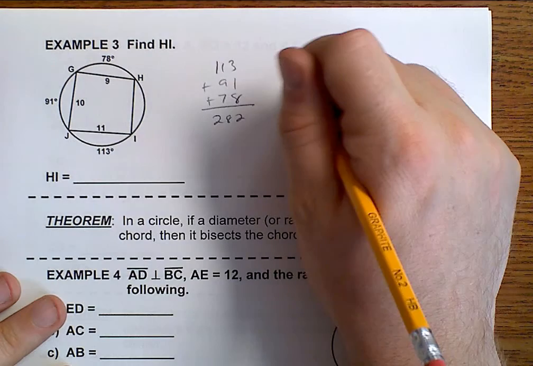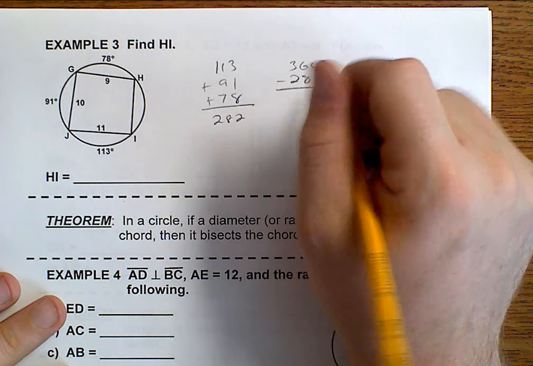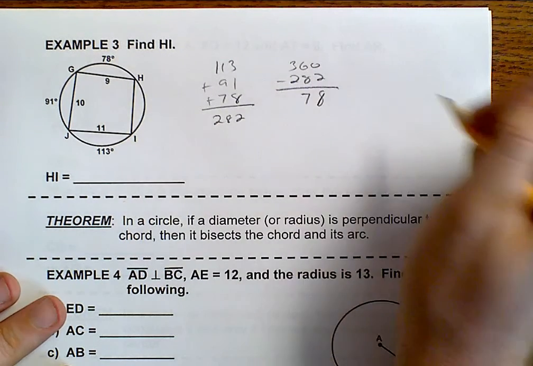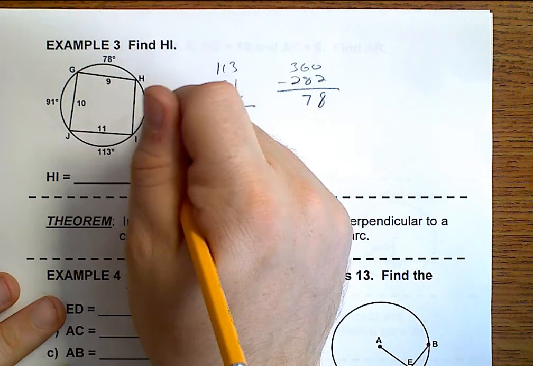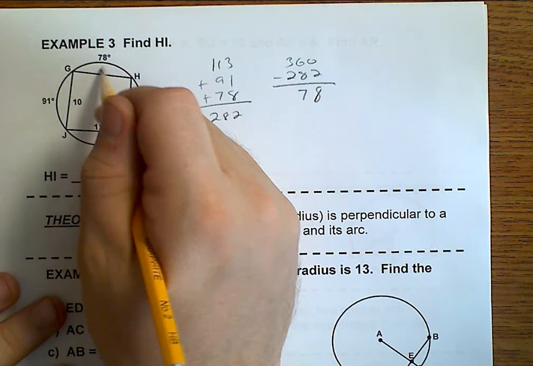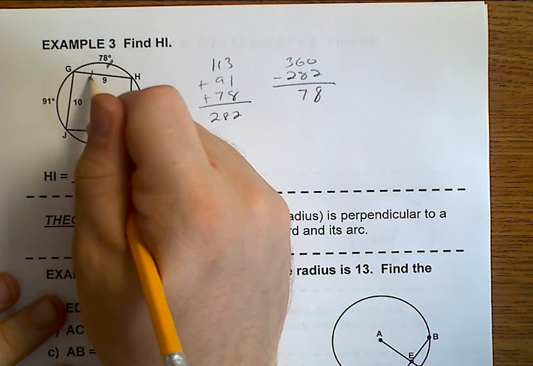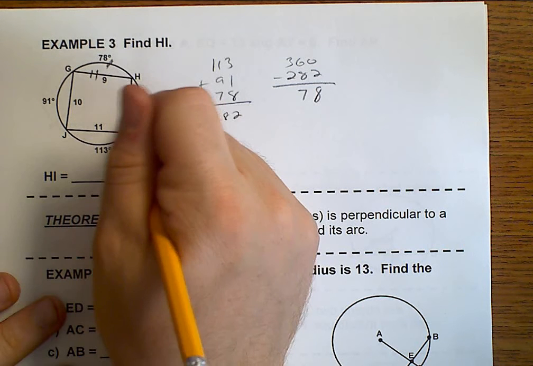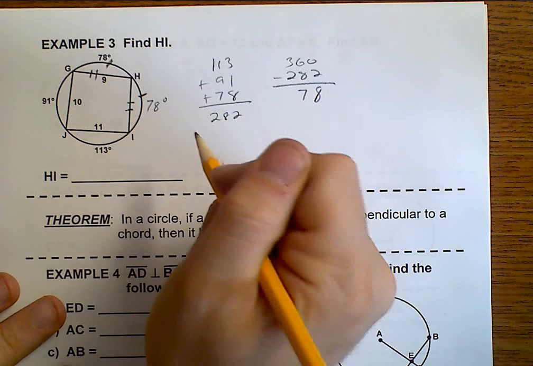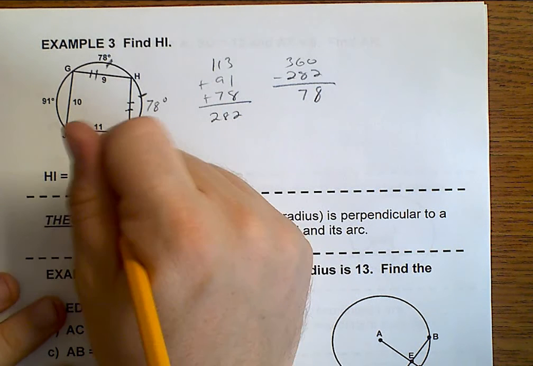And if I do 360 minus 282, I get 78. So this is 78 degrees, which means that this arc and this arc are the same, which means that this chord and that chord are the same. So if this one is 9, that means this one is also 9.